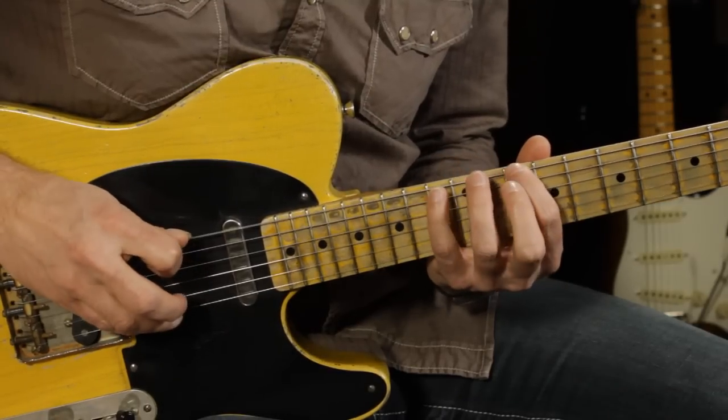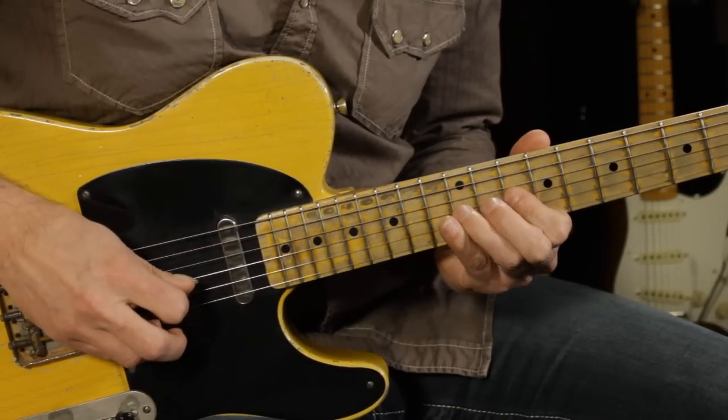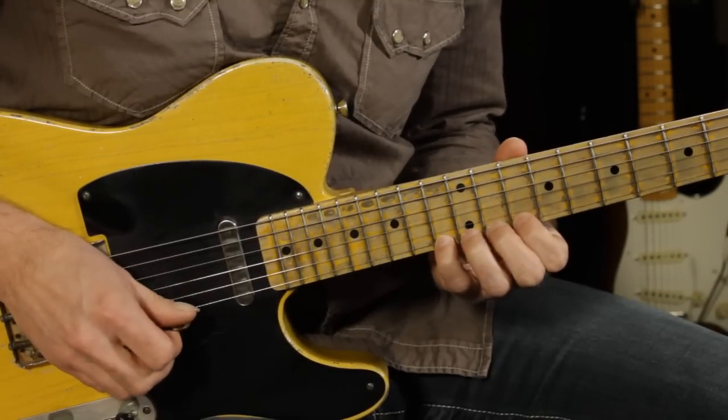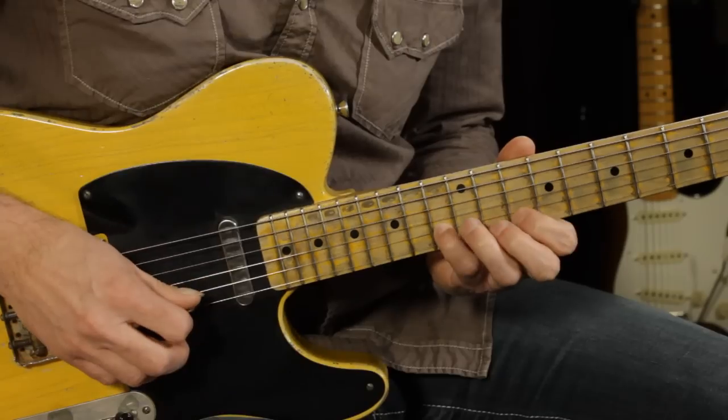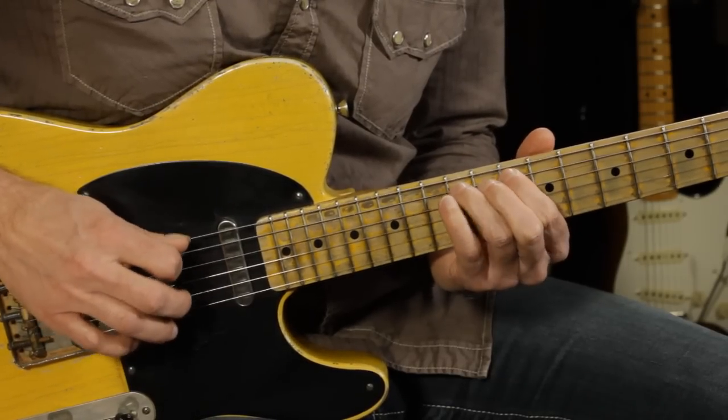Okay guys, I'm going to walk through that one more time with you. Follow with me if you would, and get that under your fingers, and then I'll show you a couple of licks. Here we go. And now descending. Okay. And there's a D minor chord as well. You can hear that works over that.